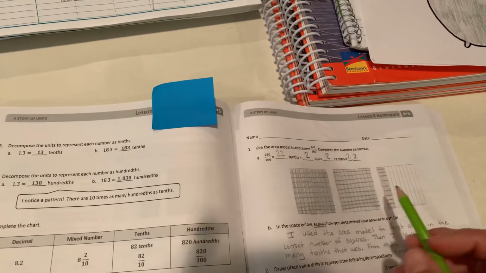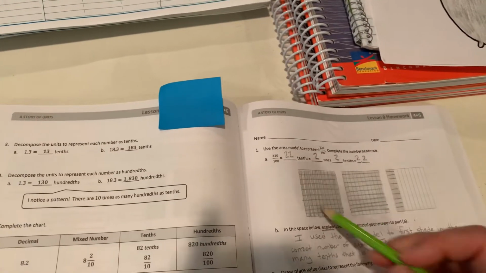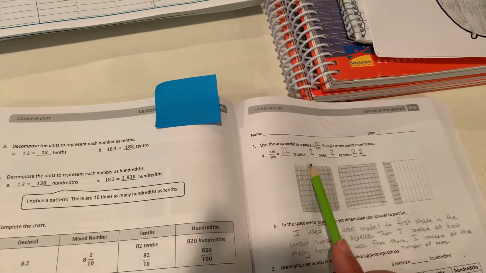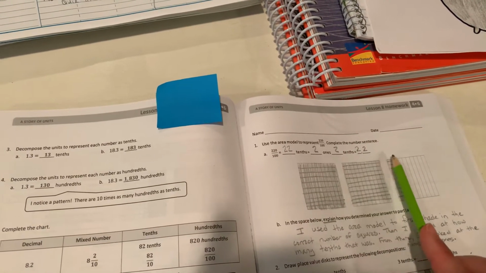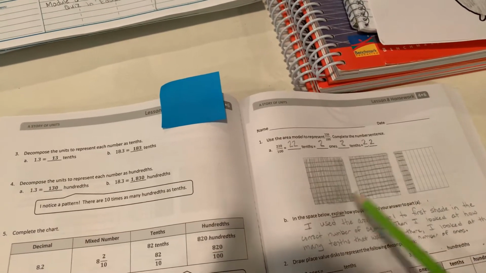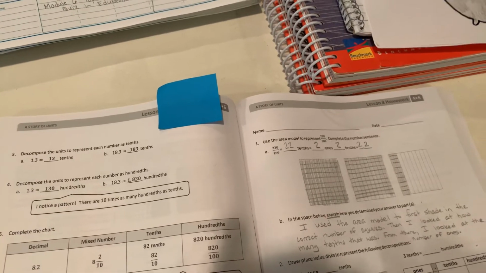Again, we're pretending that I drew this perfectly. And so we've got our 220 little parts. Then you can realize, oh wait, I can do groups of 10 of those little tiny hundredths to make tenths. And then you can go, wait, I have 2 full wholes and 2 groups of 10.